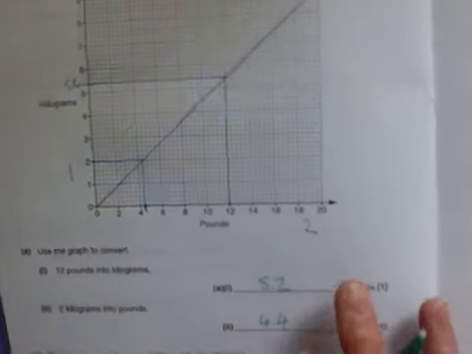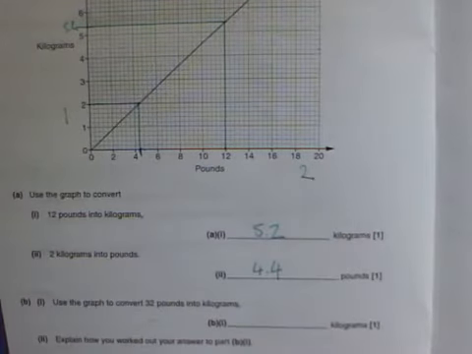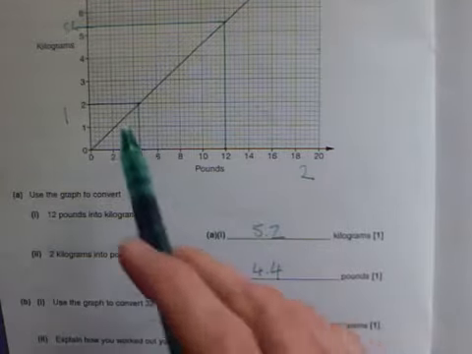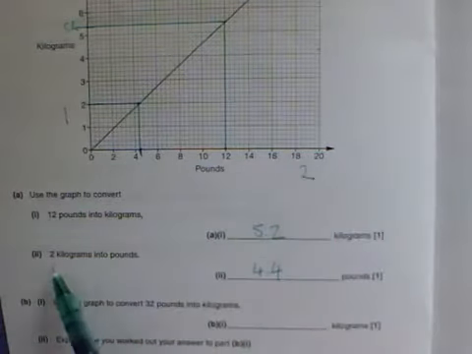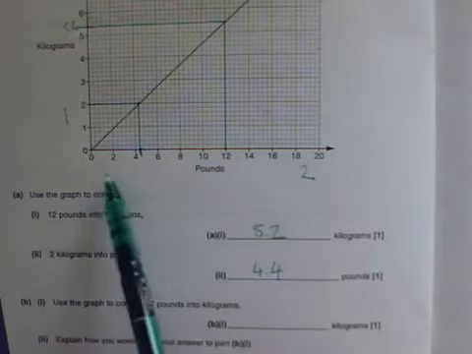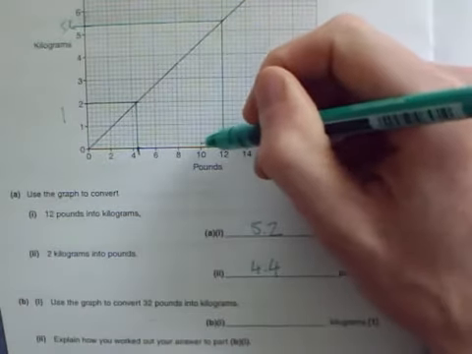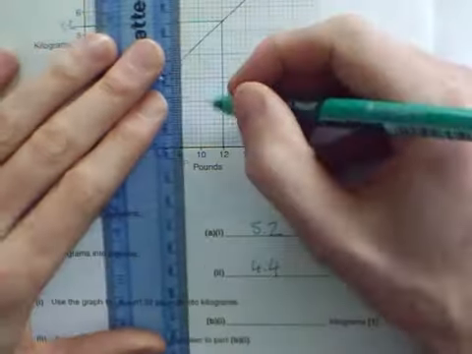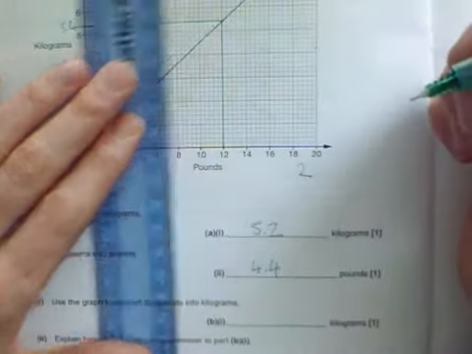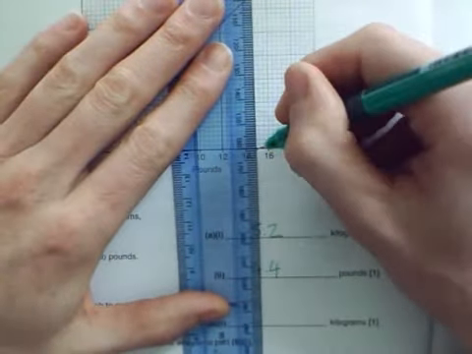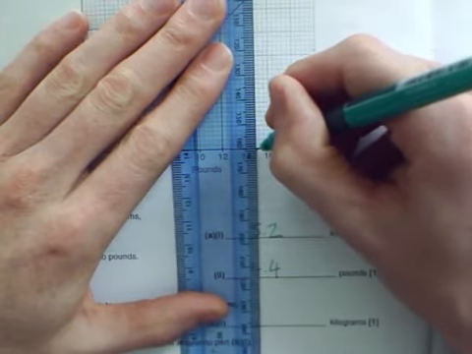Use the graph to convert 32 pounds into kilograms. Again, that's a bit tricky, because 32 isn't really on here to convert into kilograms. What I'm going to do for this one is look up 15, which is bang in the middle there. So let's look up 15 and read off what that is.